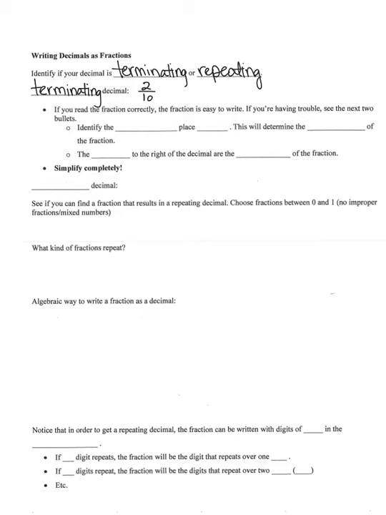So we first identify the smallest place value, and that determines our denominator of the fraction, and then the digits to the right of the decimal are the numerator of the fraction.